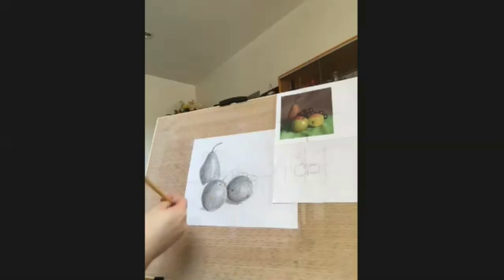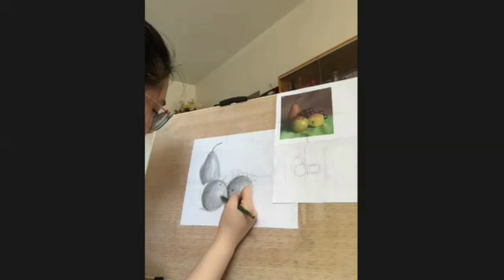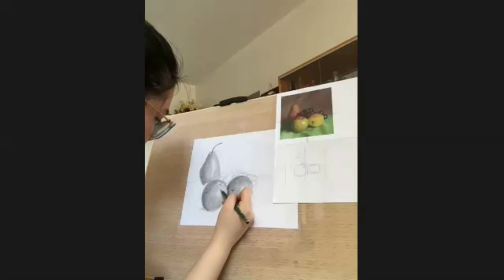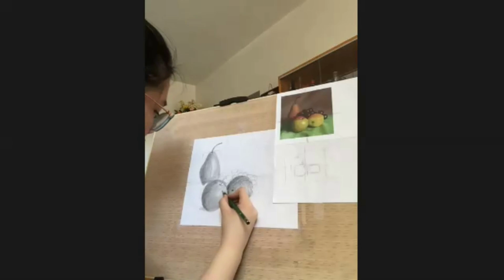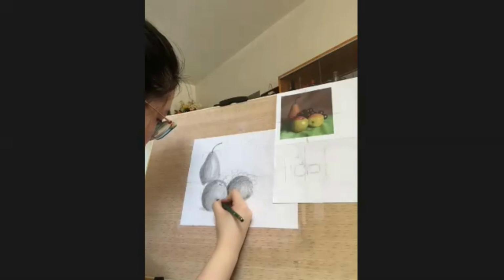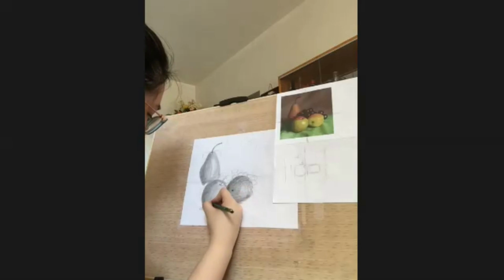And then you can use your pencil. I like this pencil. You can go over it. Just some lines. You don't want to cover the whole thing, but you don't want it to look like just a white blob.